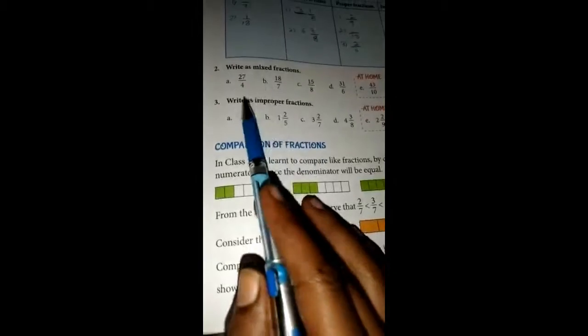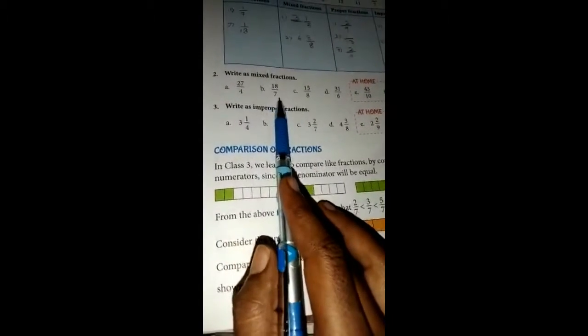Here the second exercise is 18 divided by 7. So students, convert it into a mixed fraction.